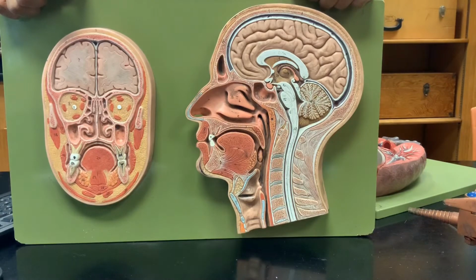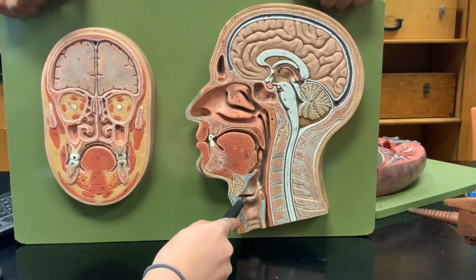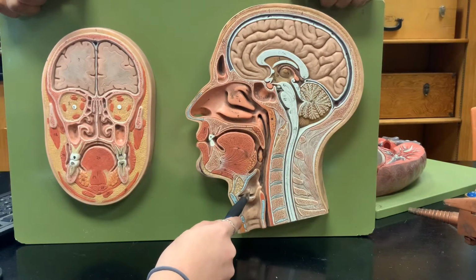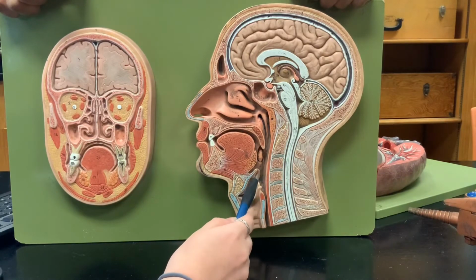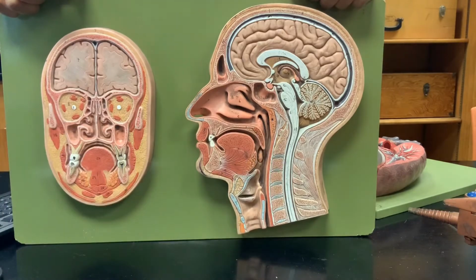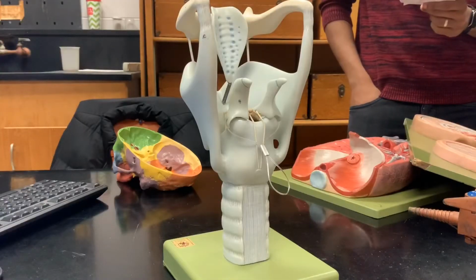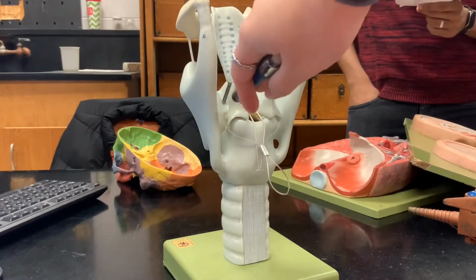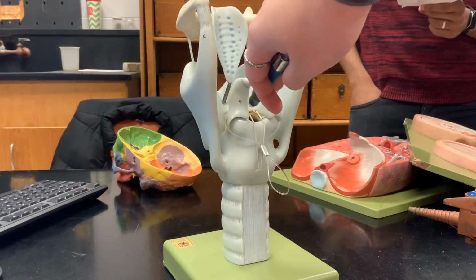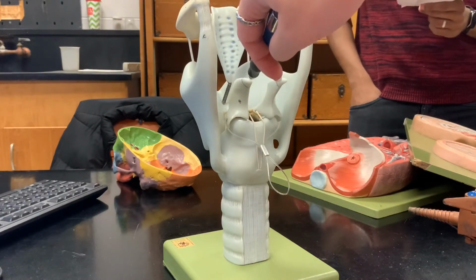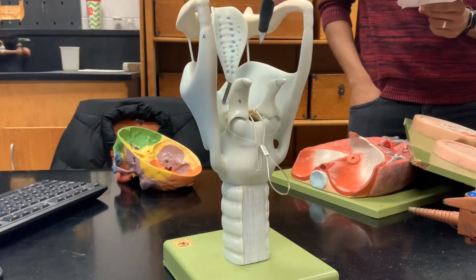So within the larynx, we have the glottis, which is this opening right here. Underneath it is the ventricular fold, also known as a false vocal cord. Above that is the true vocal cord. And we also have the epiglottis, which can be shown right here. Right here we have the arytenoid, and above that is the corniculate. Back here, which is not shown in the diagram, we have the cuneiform.